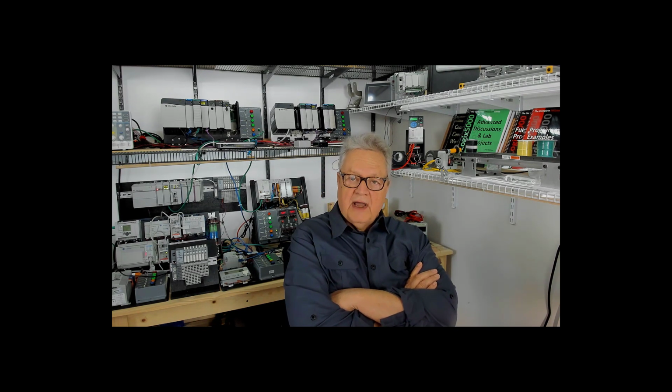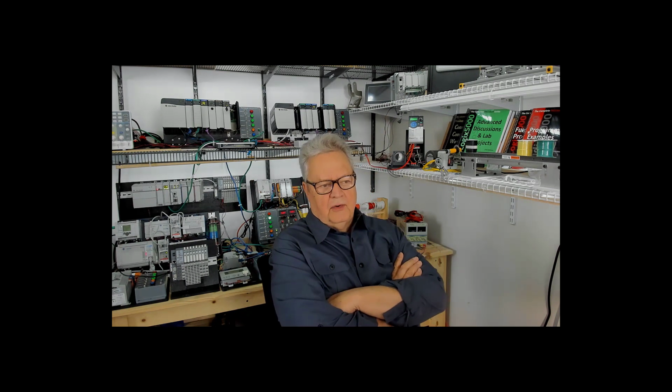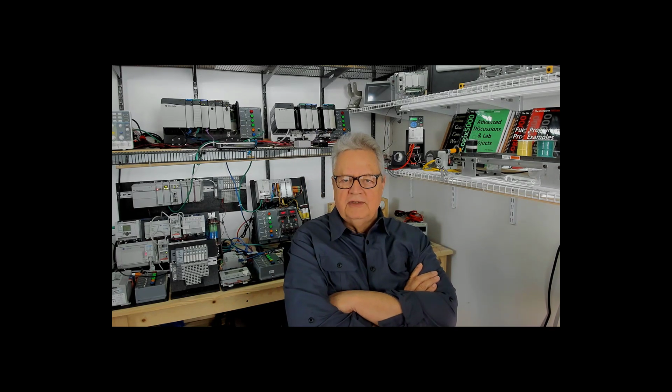Then you open the file for a particular model of a controller processor, and then it became an actual complete emulator for a Micrologix 1000 or 1100. So this kind of covered the basics of what is the emulator.